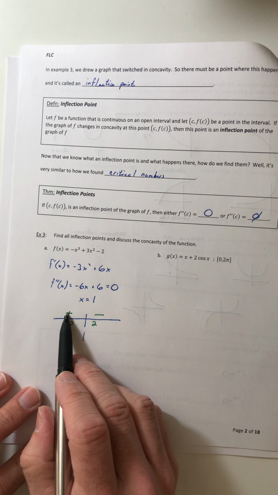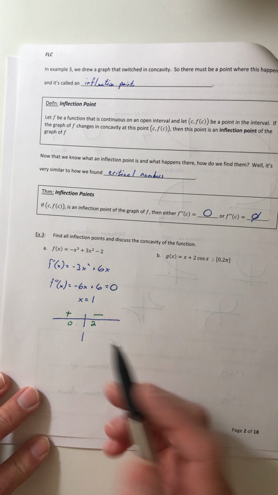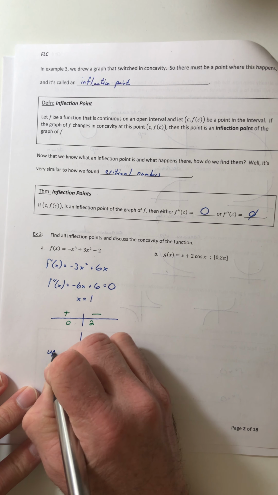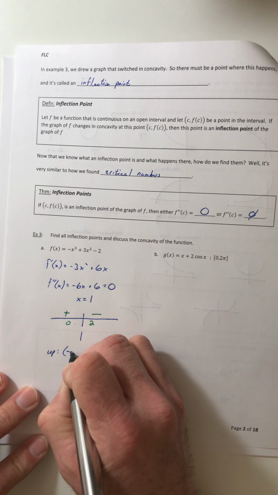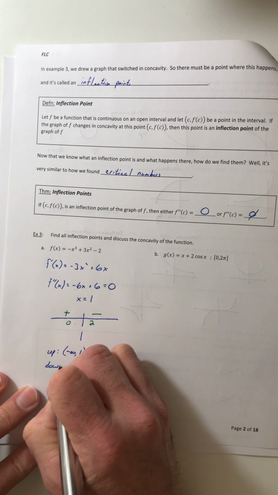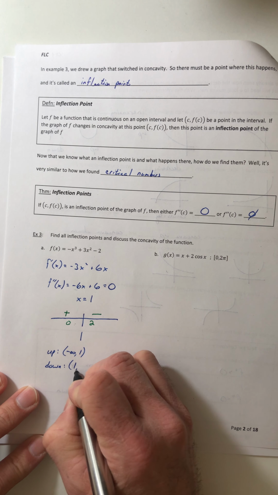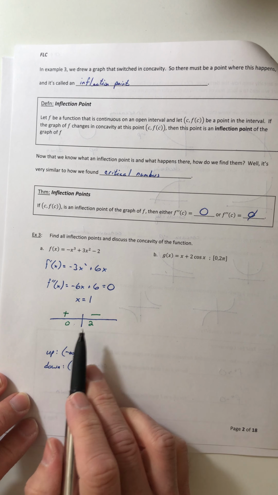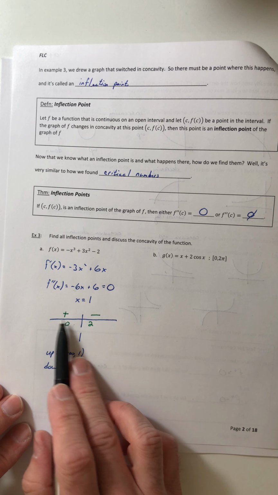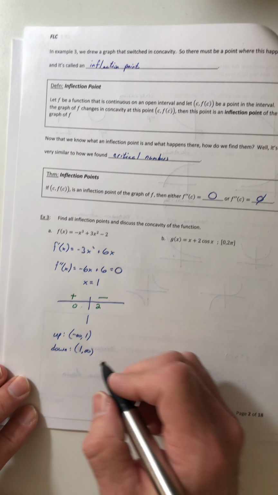So wherever it's positive, that's where it's concave up, and wherever it's negative, that's where it's concave down. So concave up from negative infinity to 1, concave down from 1 to infinity. And since it did switch in sign, changing from positive to negative, now you know you have an inflection point.